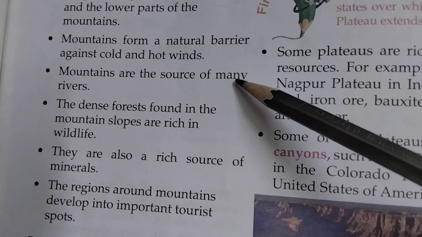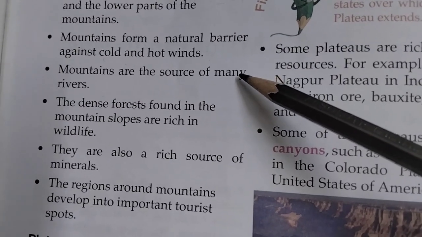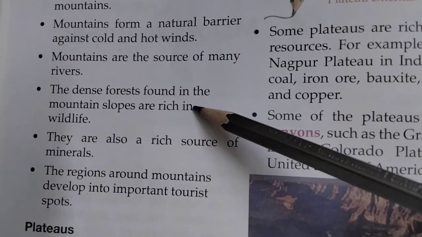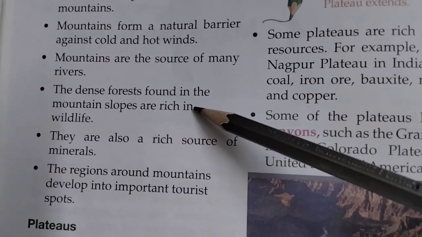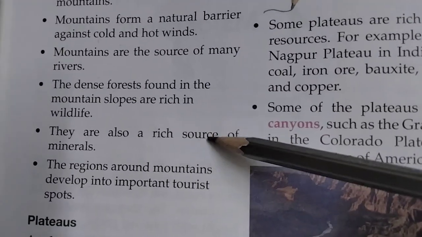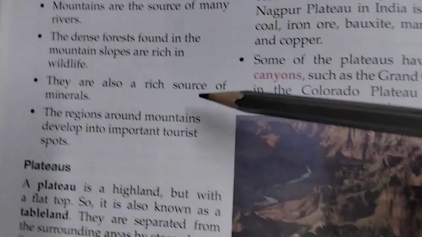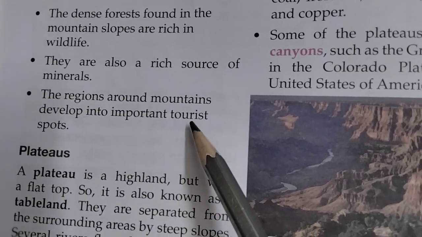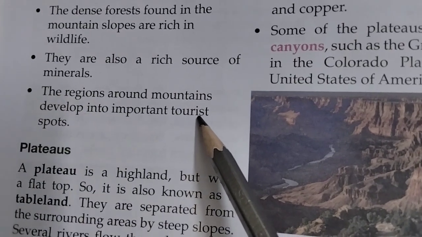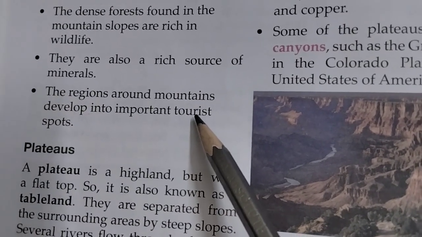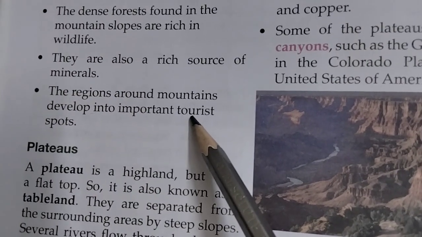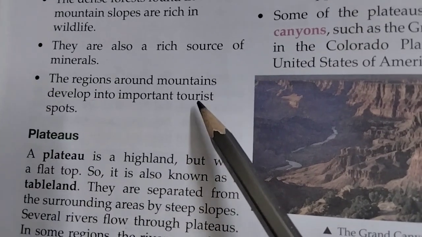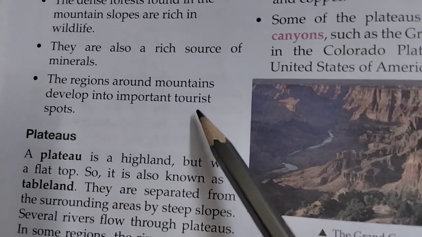Obviously, when the snow is falling there, many rivers originate from the mountains. And there are many dense forests which are the home of wild animals. In mountains we also get minerals. And mountains are also developing as tourist spots, because people love to spend time there in their vacations or in their free time. Fine. So some places are developing as tourist spots.